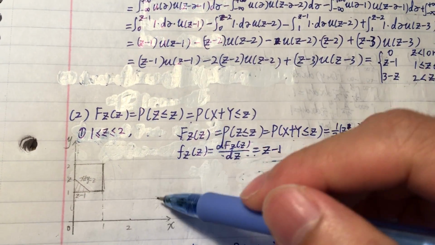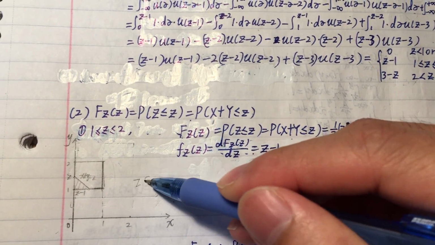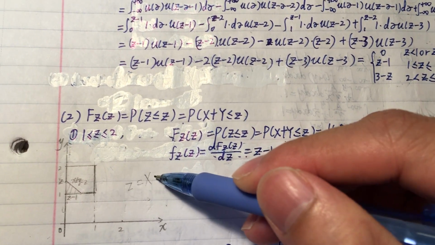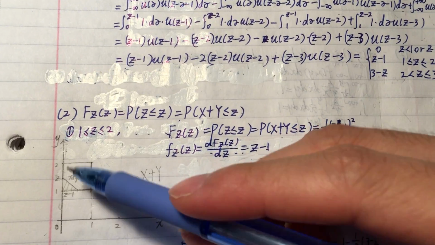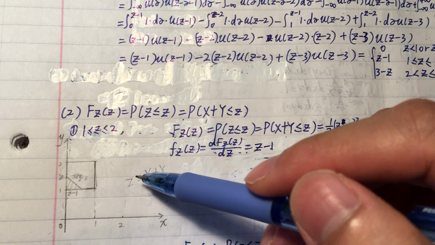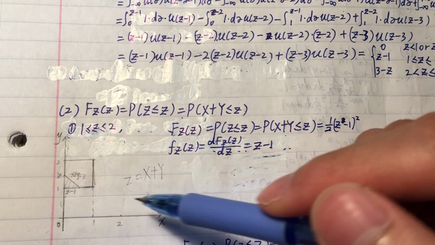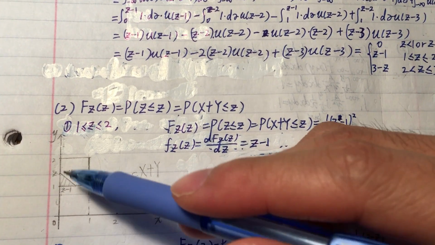Because Z equals X plus Y, we know that this can be expressed as a line in this figure.